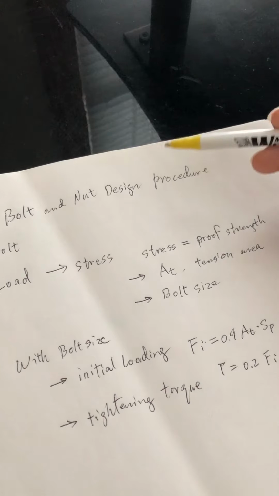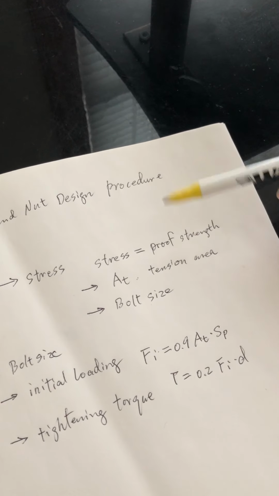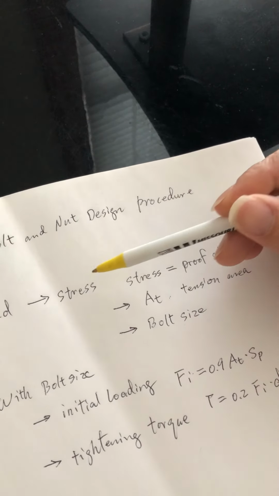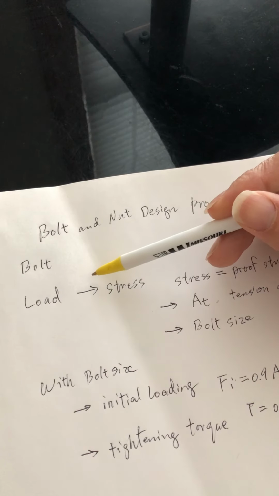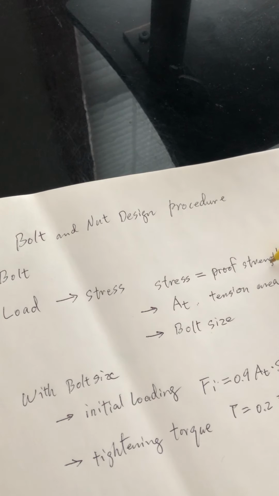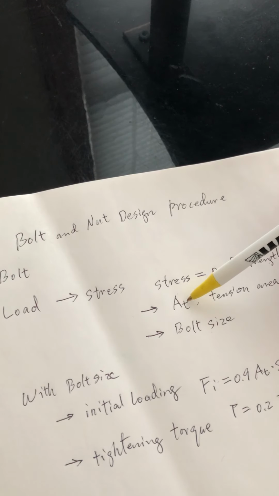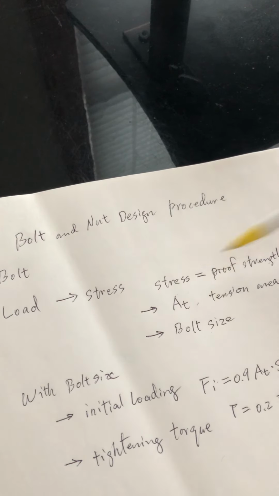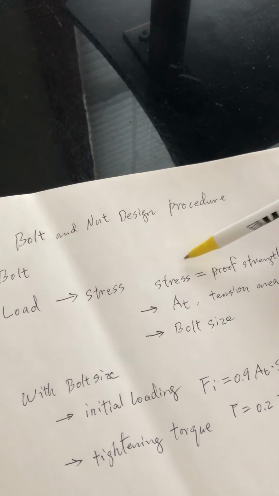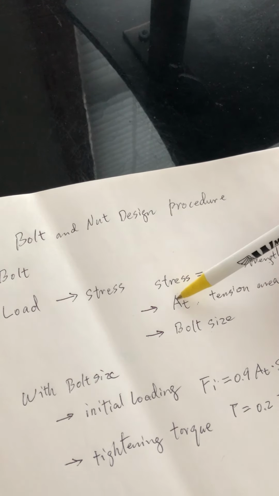So in a problem where you know the load, how big a bolt do you need to use? First you calculate the stress because you know the load, then set the stress equal to the proof strength, and you will have the tension area, because stress is equal to load divided by area.